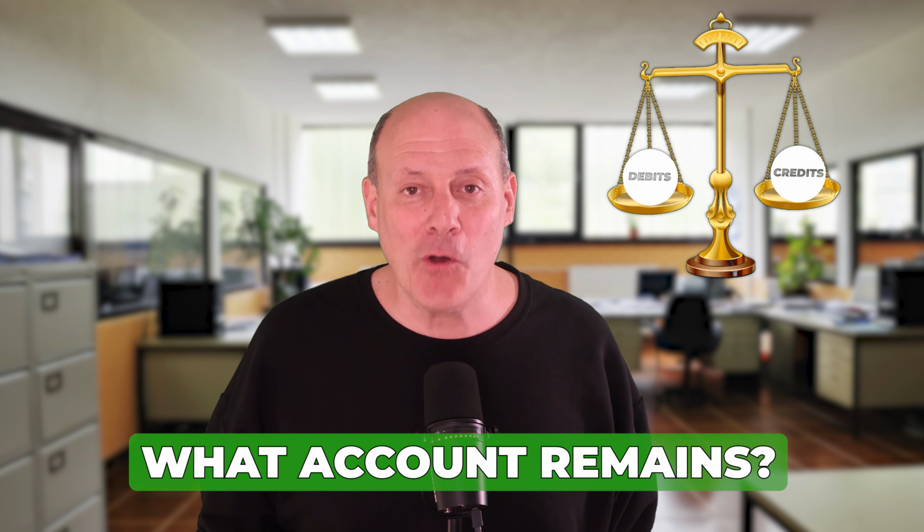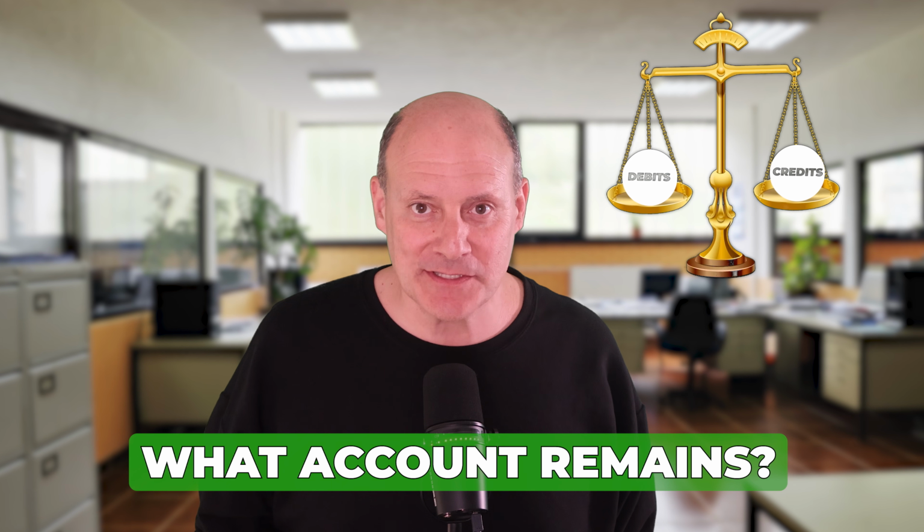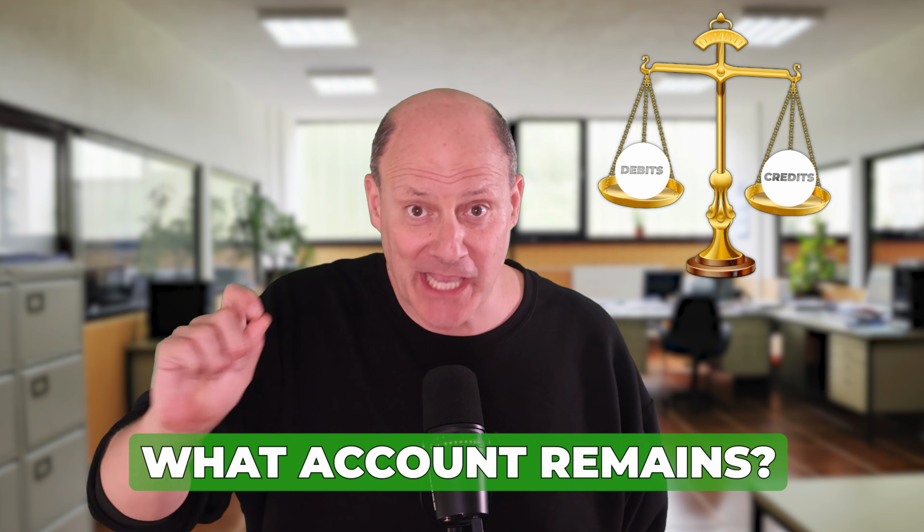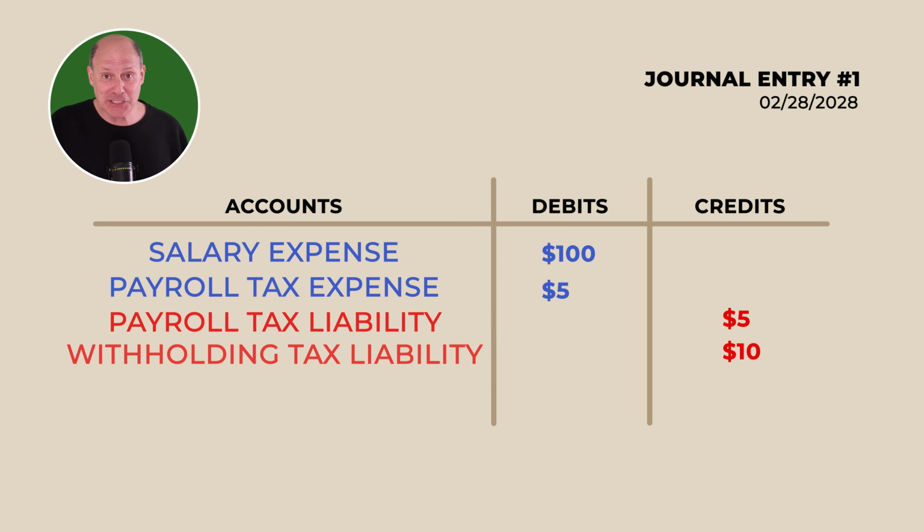So what would be the only remaining account in the chart of accounts that we would have to record this paycheck in? Well, if we're actually paying the workers, that means our cash in bank is going to decrease. And it's going to decrease by the amount of the net pay, the amount we actually pay the workers. And in this example, if they earned $100 and we withheld $10, that means the amount of net pay that actually decreases the cash in bank would be $90.